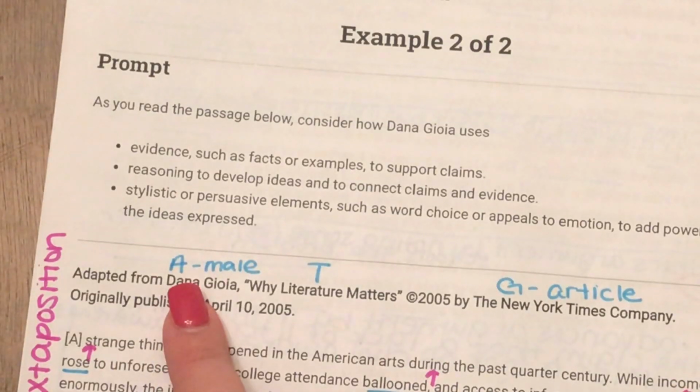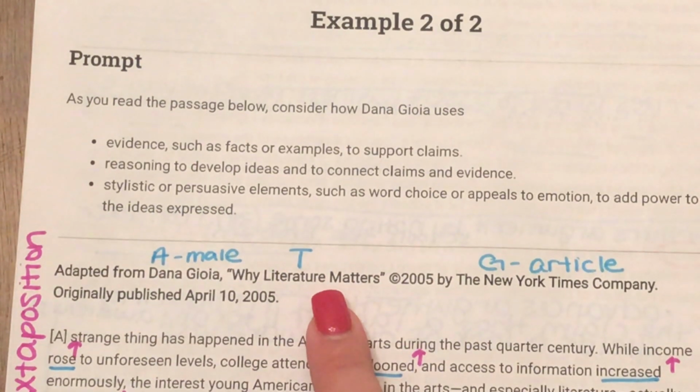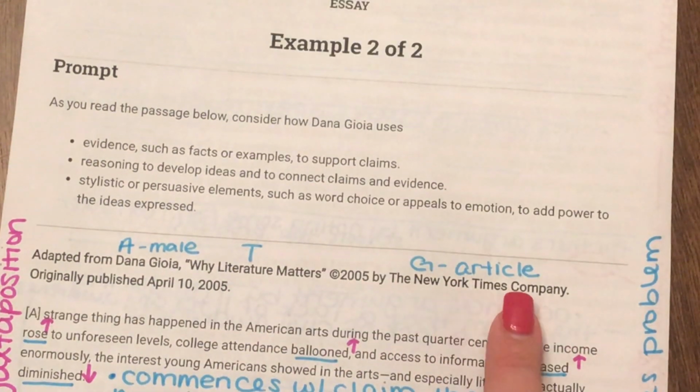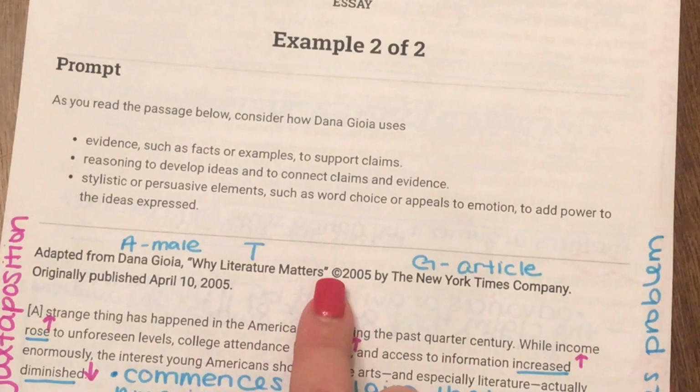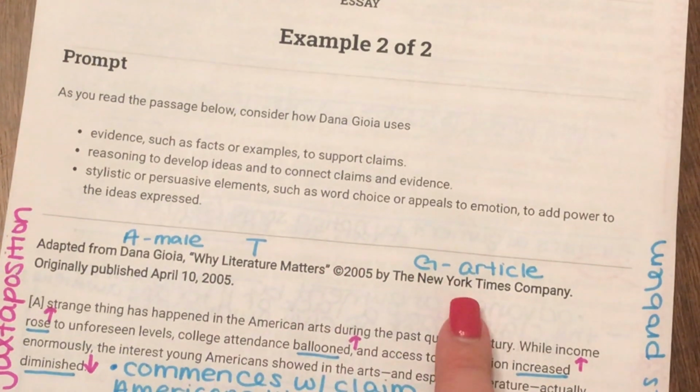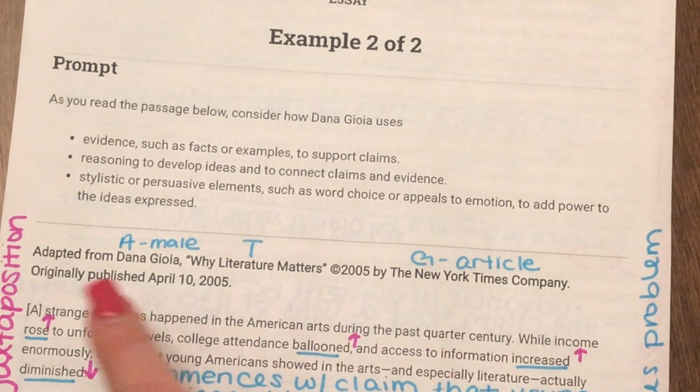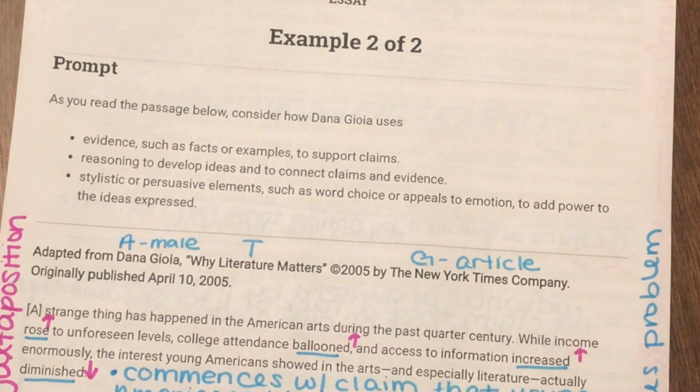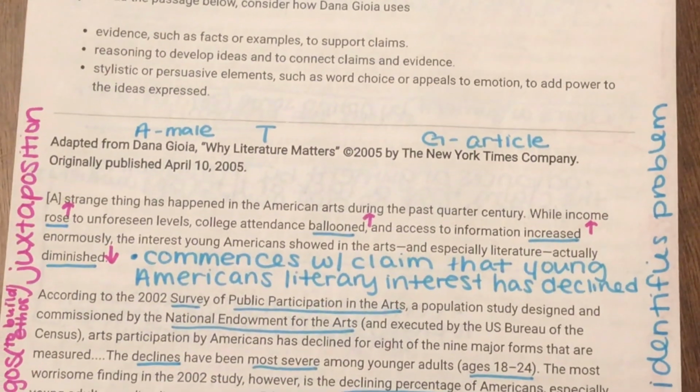So we have author, we have the title, G is for genre. In this case, it's an article. We know that because it's put in quotes, and also because it mentions the New York Times. So this does not take much time at all, but this way you can refresh your memory if you need to remember who the author is, what it's called, that kind of thing. So that is the first thing that I have my students annotate.